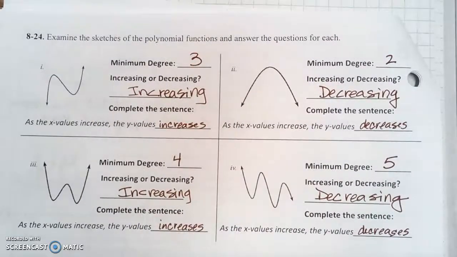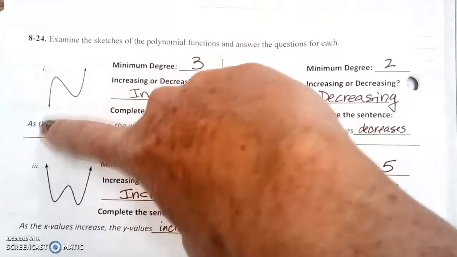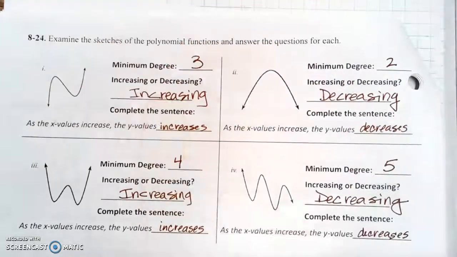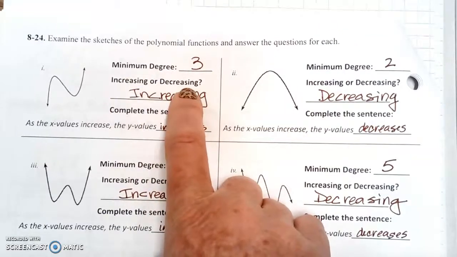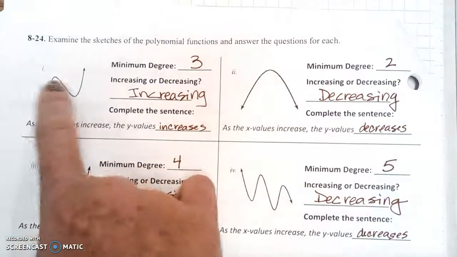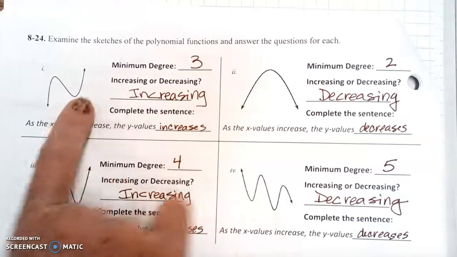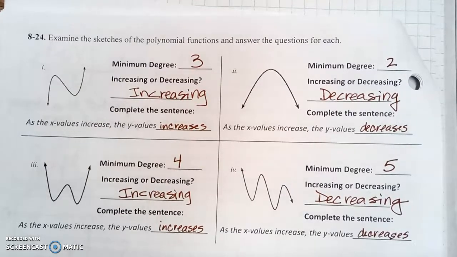Question number 24 says, examine the sketches of the polynomial functions and answer the question for each. So for little letter i, it wants to know what is the minimum degree. And you're just going to count how many directions it's going. So 1, 2, 3 directions. So the degree is 3. Is it increasing or decreasing? And again, you want to look at the end behavior. As x is going to positive infinity this way, the y is going to go to positive infinity that way. So we call it increasing.